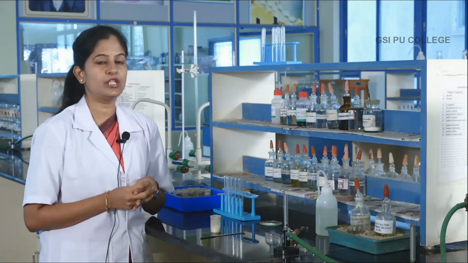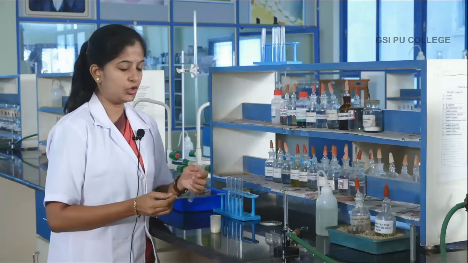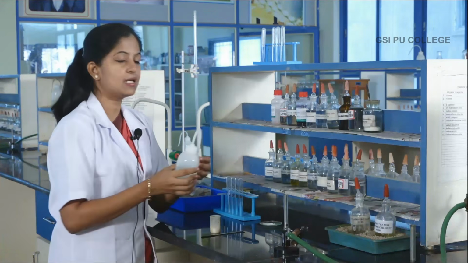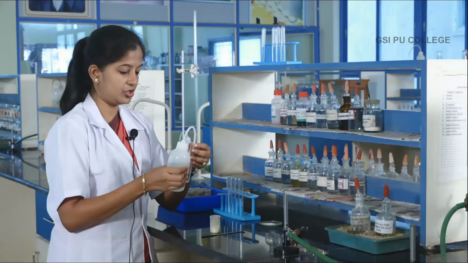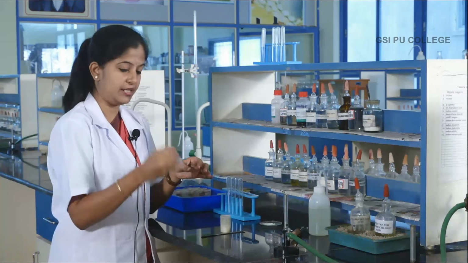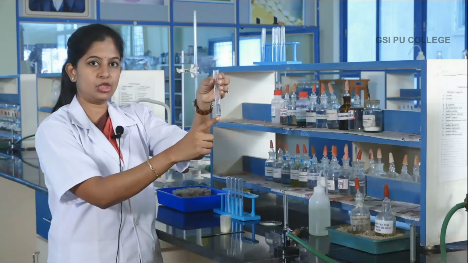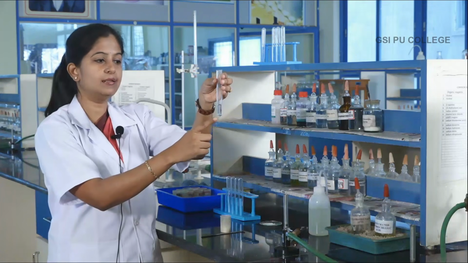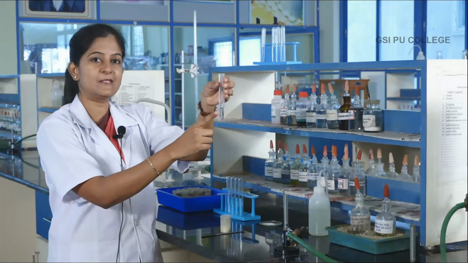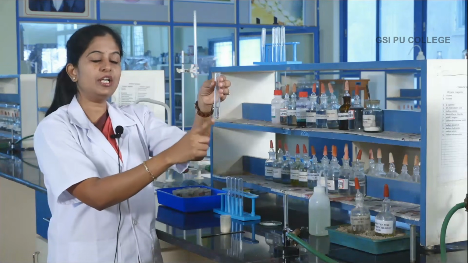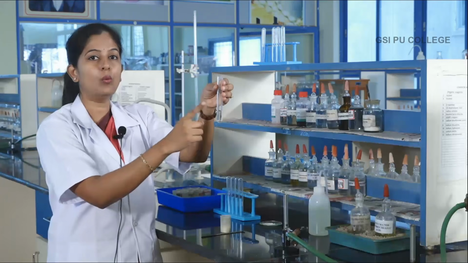Let us look into the solubility of the salt in water in cold condition. Take a test tube, a pinch of salt using your spatula, and add some plain water in cold condition. Mix it vigorously. You can observe that there is no salt remaining in the test tube, which means the given salt is soluble in plain cold water. So the preliminary examination is over.